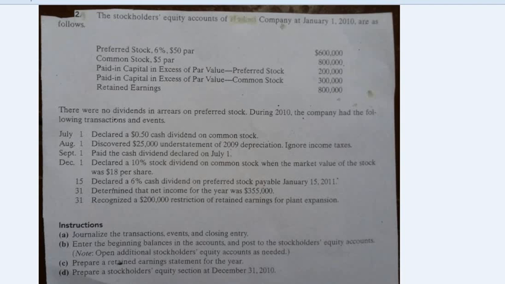Then we add retained earnings, the other main part of the stockholders' equity, plus paid in capital. The retained earnings has a note, but we'll explain it later. Then we add retained earnings to the total paid in capital. It gives me total stockholders' equity 2,898,000.